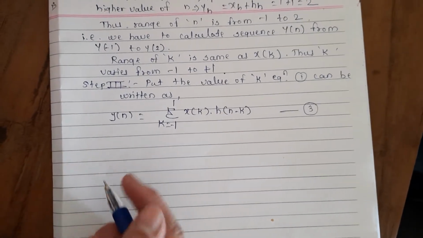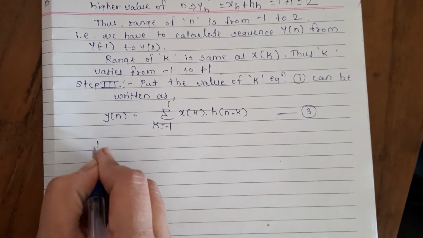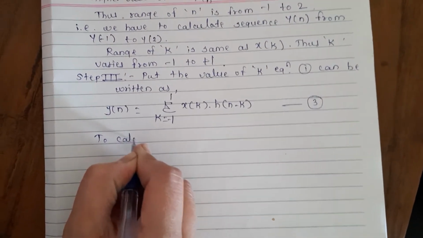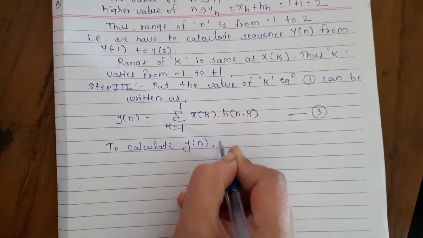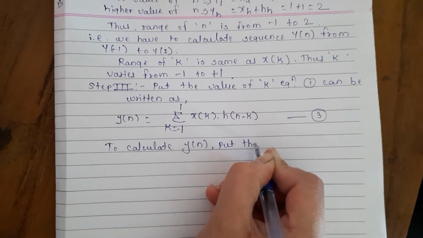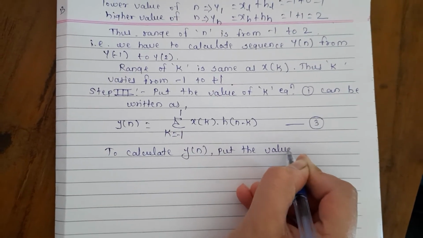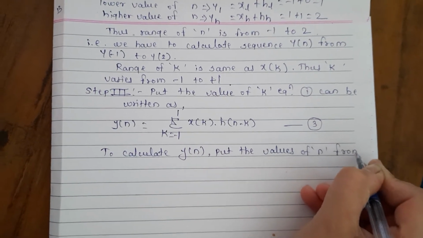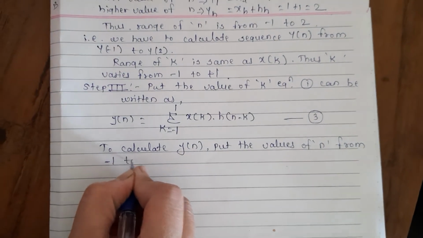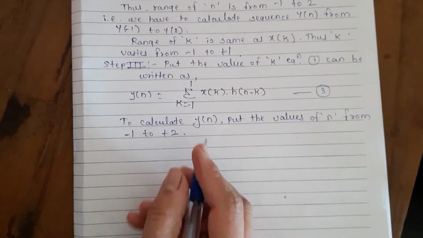Now to calculate y of n, put the values of n from minus 1 to plus 2.